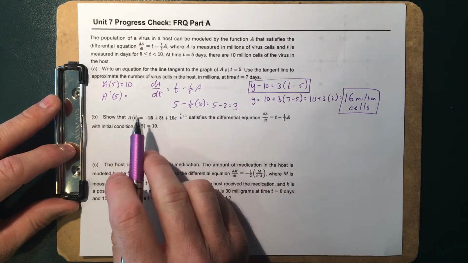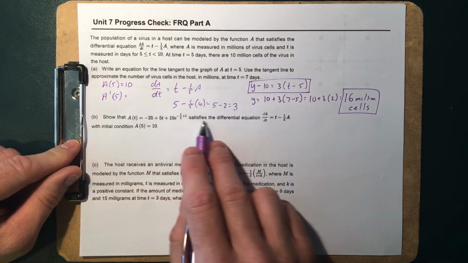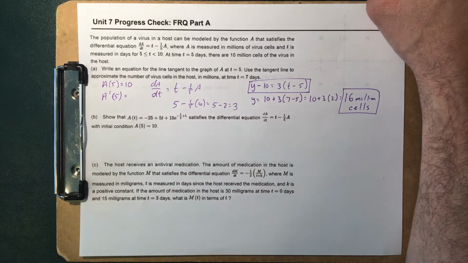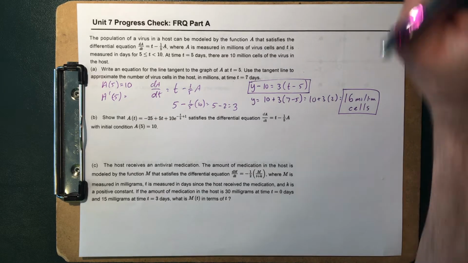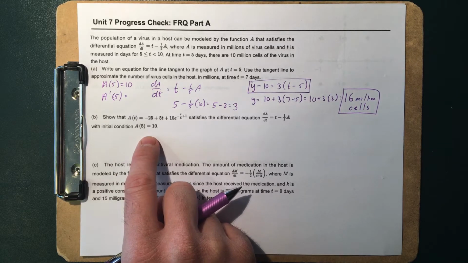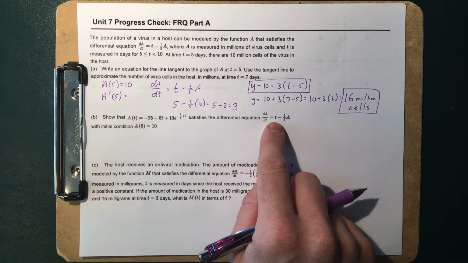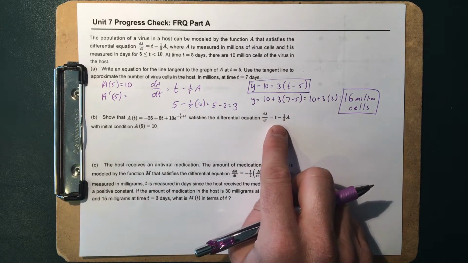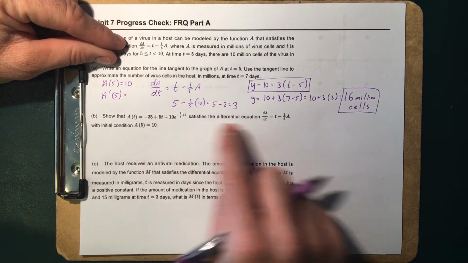Okay, part B. Show that that whole big deal right there satisfies the differential equation, with the initial condition that A of 5 equals 10. Now, this is kind of interesting here because I know that A of 5 has got to equal 10, but then my derivative of that has to equal this. It's kind of a backwards thing, since this isn't really solvable by hand. They're saying that the derivative of this A equation better equal that.